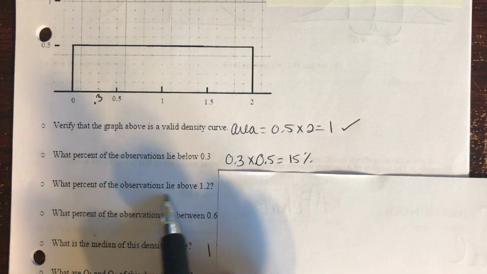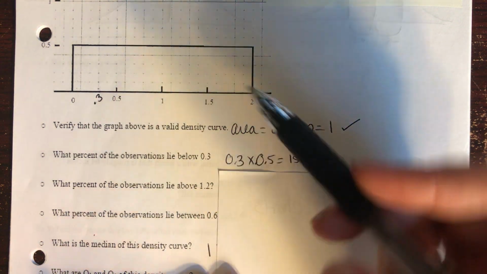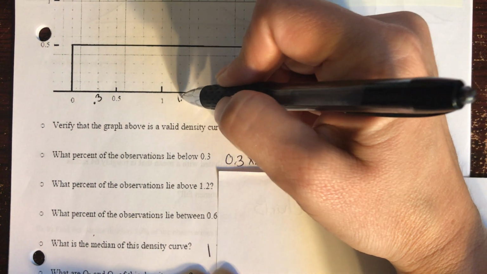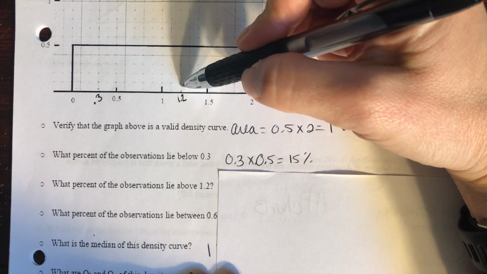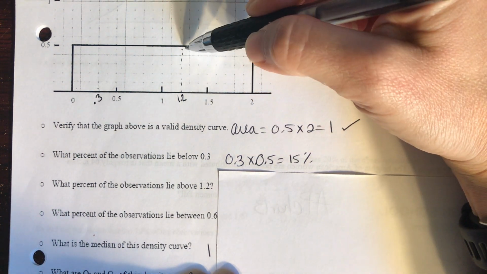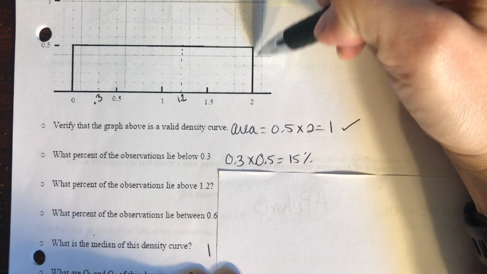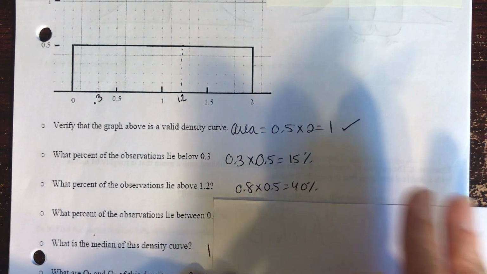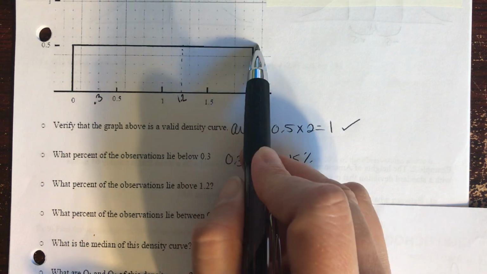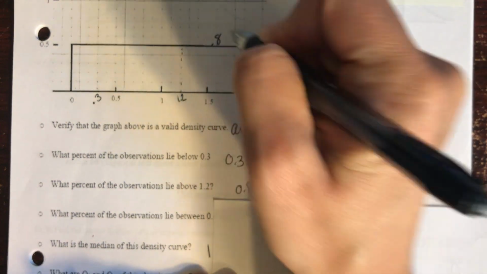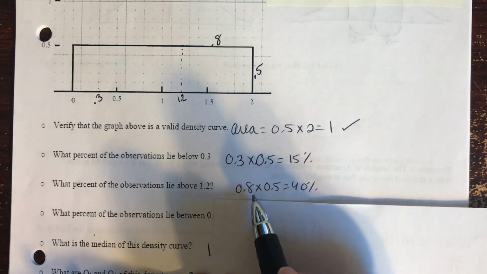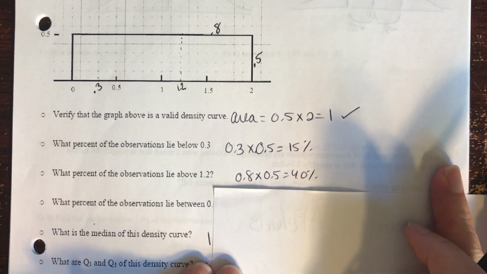What percent of the observations lie above 1.2? Well, 1.2 is going to be right here. When you figure out this rectangle, it's going to be from 1.2 to 2 and then 0.5 tall. So this space is 0.8, this space is 0.5. 0.8 times 0.5 is 40%.